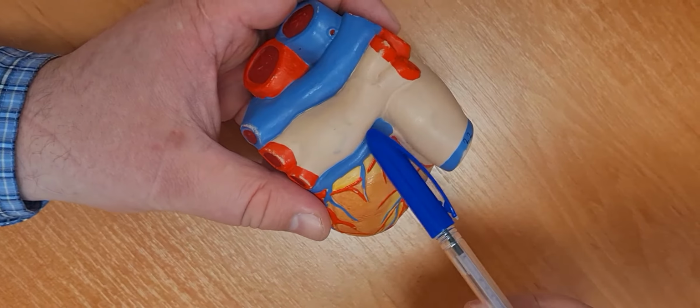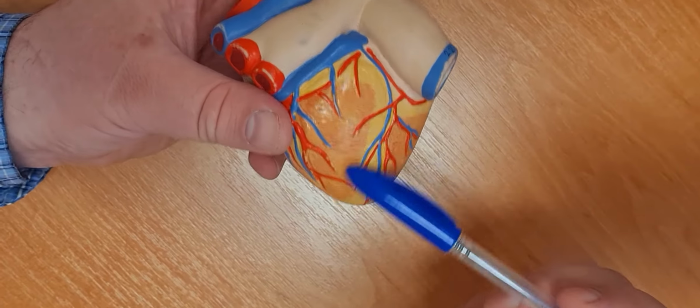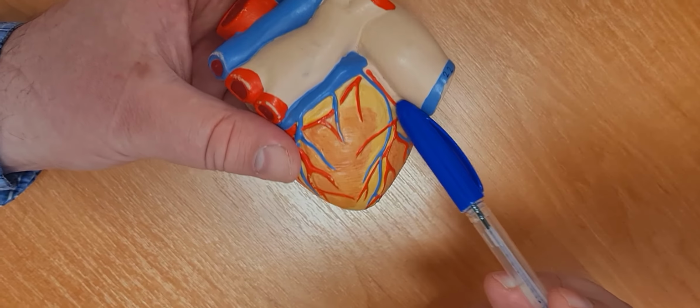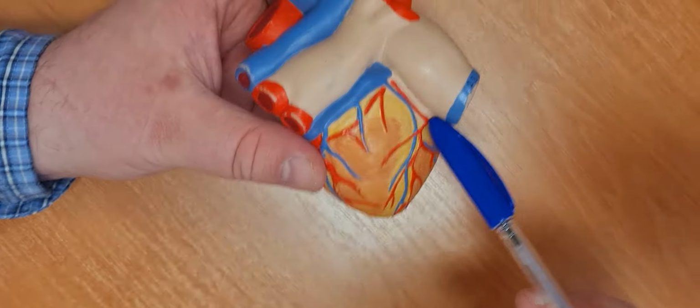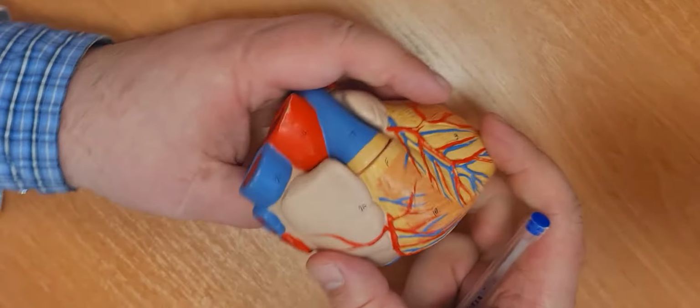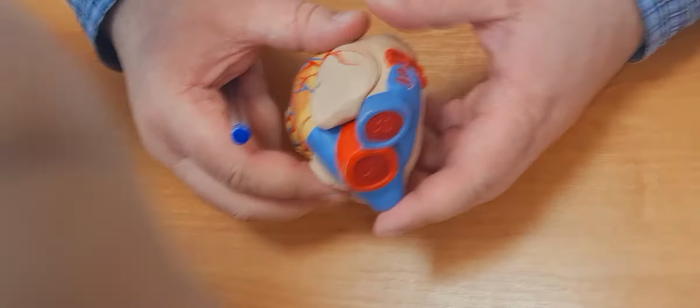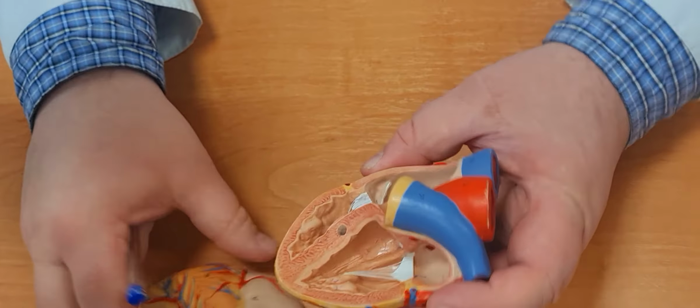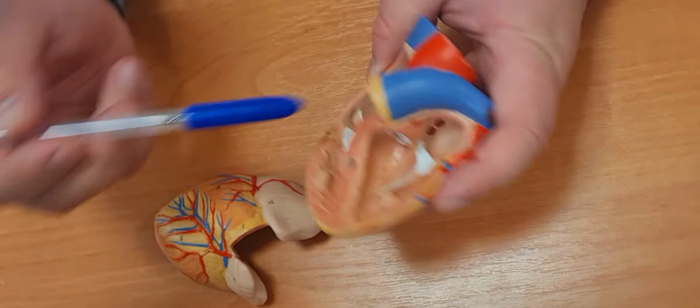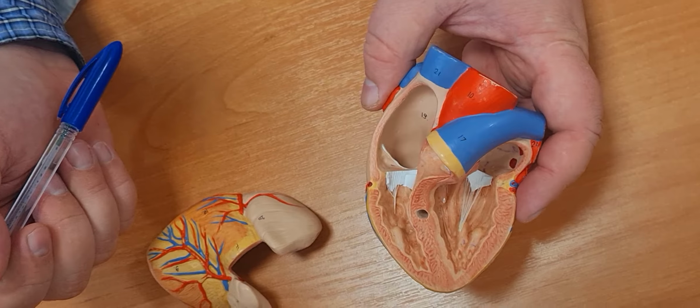On the diaphragmatic surface, it is very clear to see the groove between the atriums and ventricles, that is sulcus coronarius cordis, the coronary groove. I already said four chambers: two atriums, right and left atrium, and right and left ventricle.